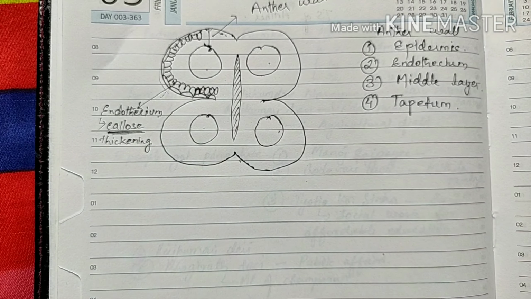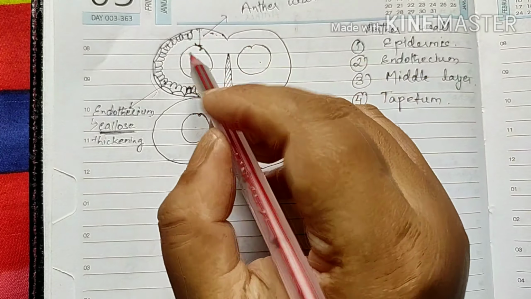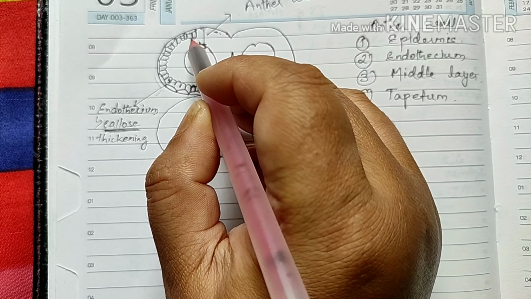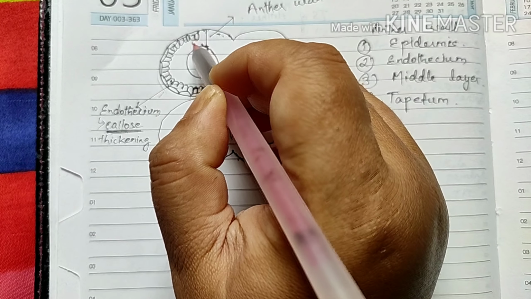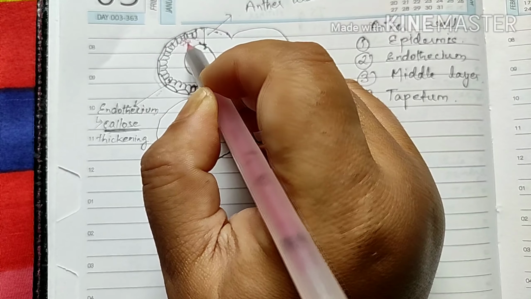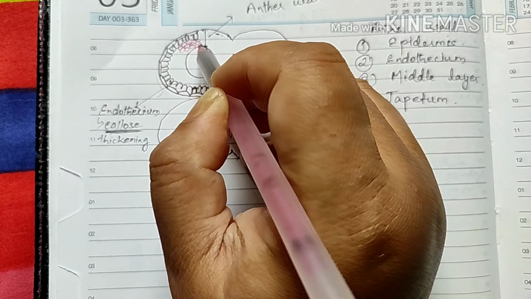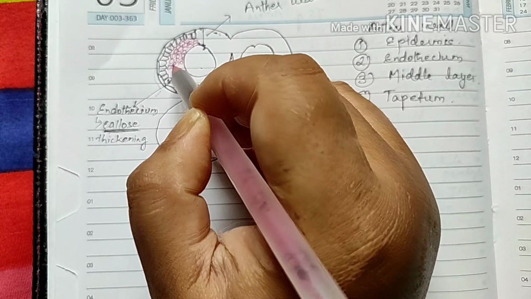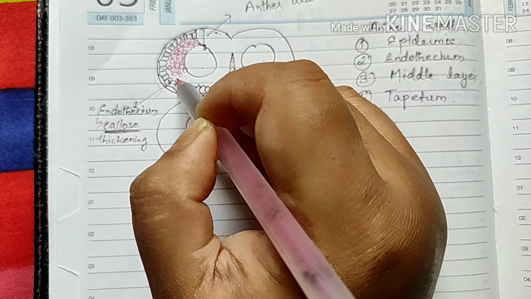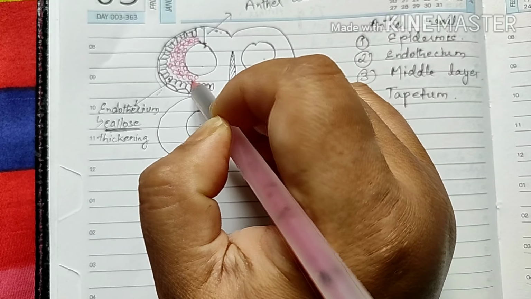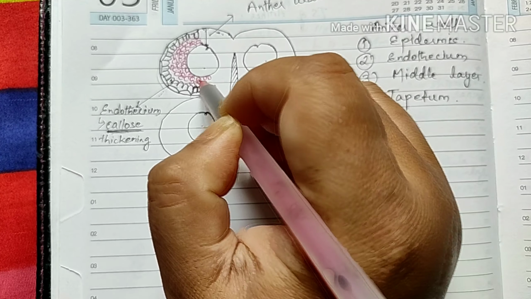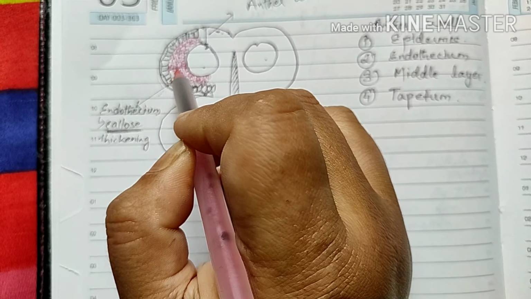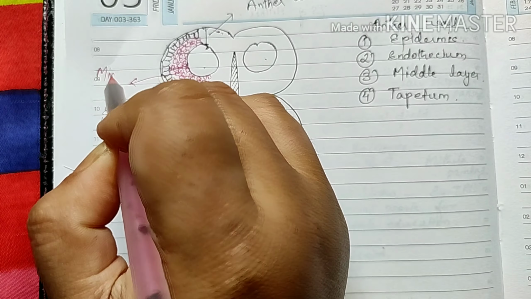Then after that, with another pen I will be drawing here this. There is 2 to 3 layers, a multi-layered portion, which is generally parenchyma cells. This portion is known as the middle layer.